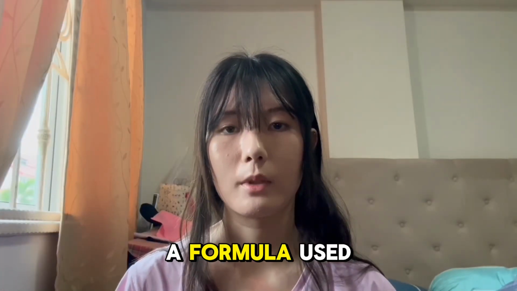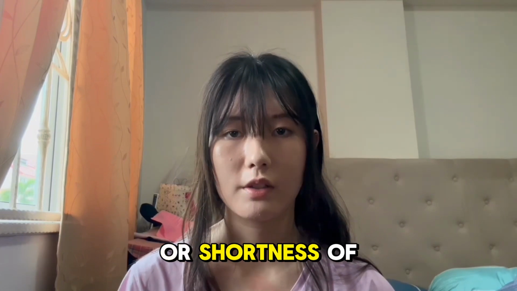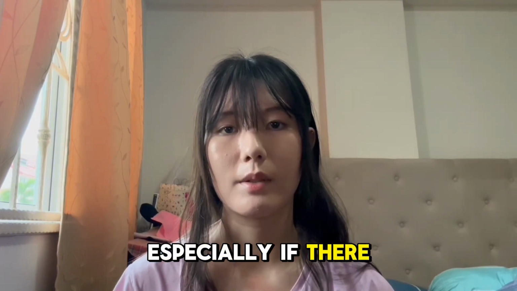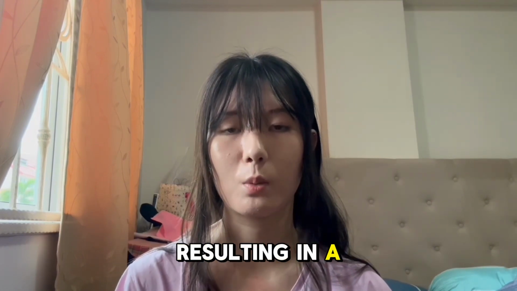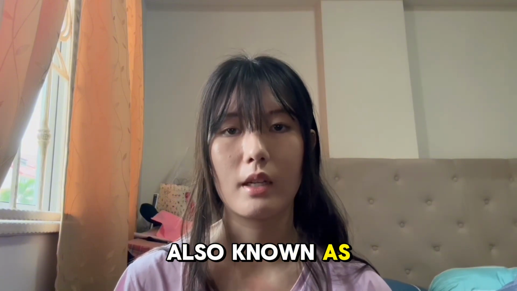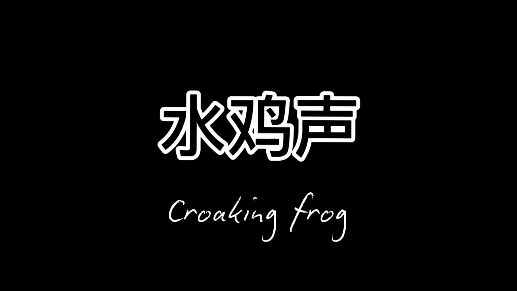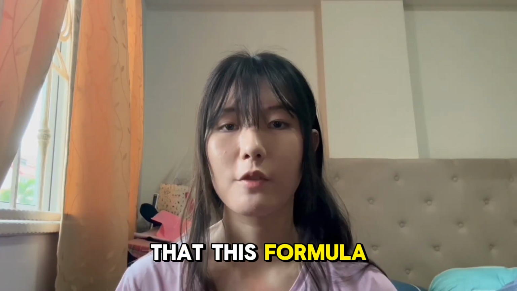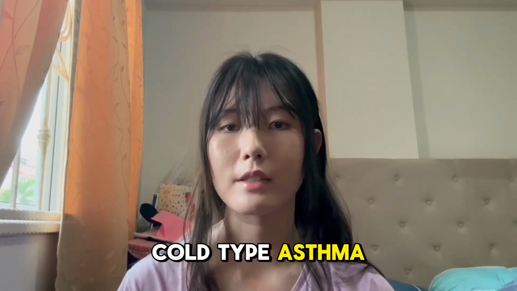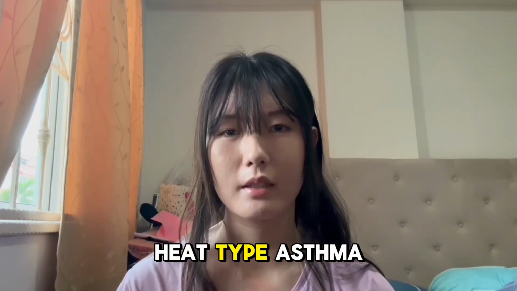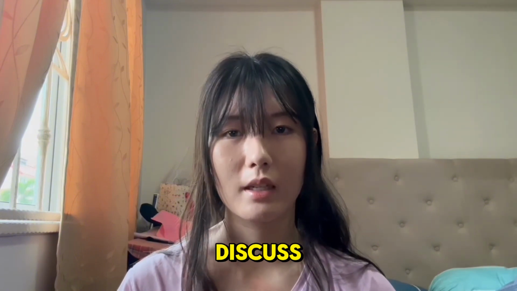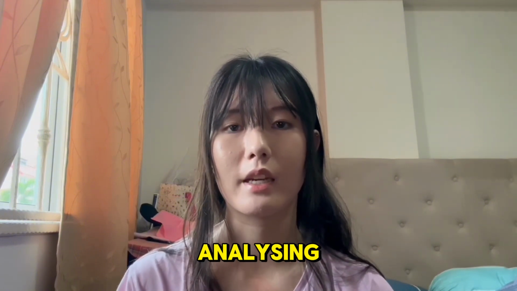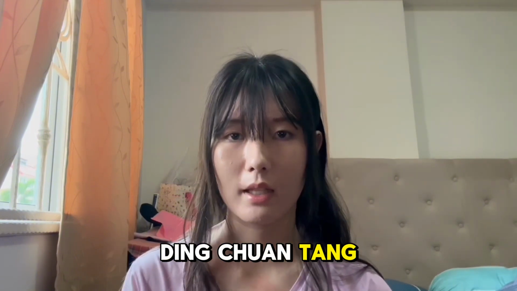Ma Huang Tang is a formula used for cough or shortness of breath, especially if there is phlegm obstruction resulting in a wheezing sound, also known as 水鸡声 in Chinese. Dr. Joyce reminded that this formula is more for cold-type asthma, also known as 寒哮 in Chinese, and not for heat-type asthma, but I will discuss that in a later video when analyzing another formula called Ding Chuan Tang.